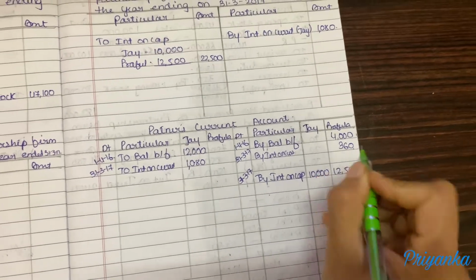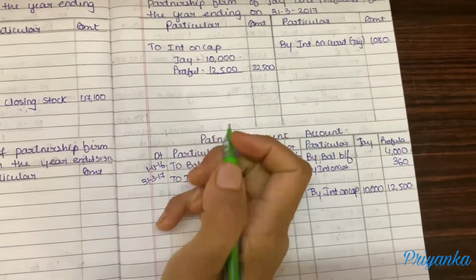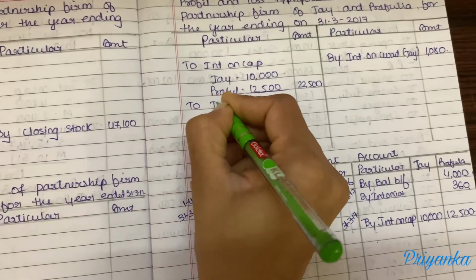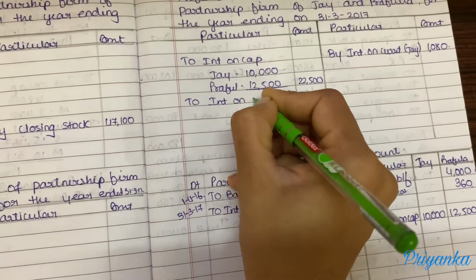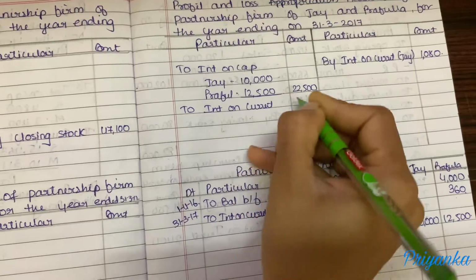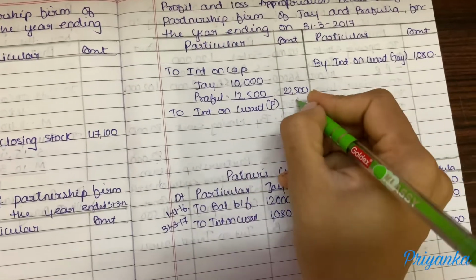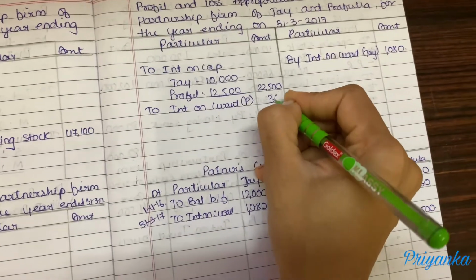That is 360. Now we can move cross the side. Interest on current, 360.